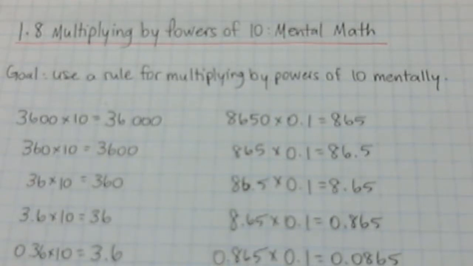Powers of 10 are basically using ones and zeros, and sometimes using decimal places. Numbers like 10, 100, 1,000, 10,000, 100,000, and so on up, those are powers of 10. Numbers like 0.1, 0.01, 0.001, 0.0001, and so on are also powers of 10, but those ones just happen to be less than 1.